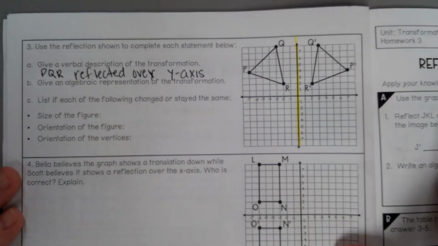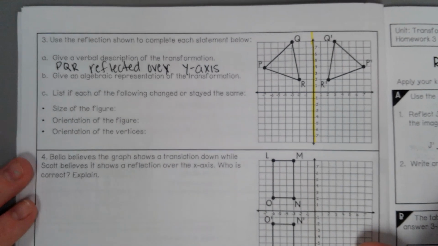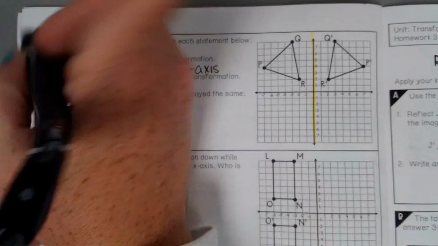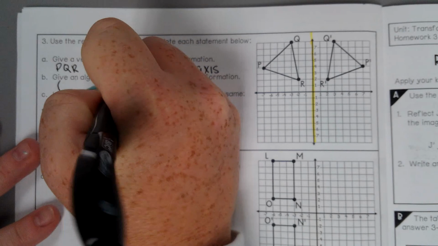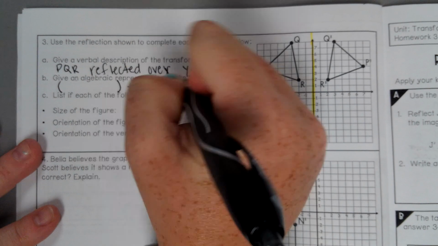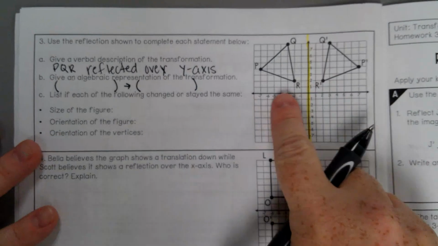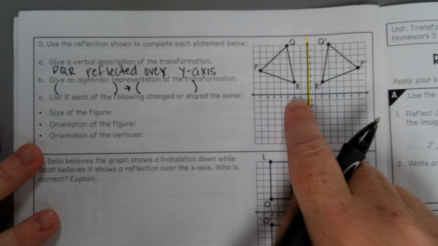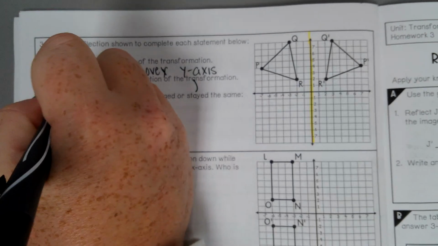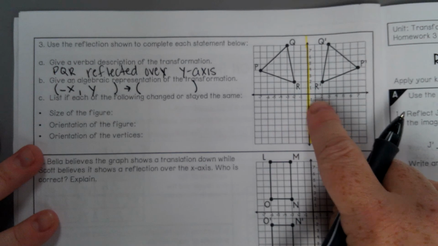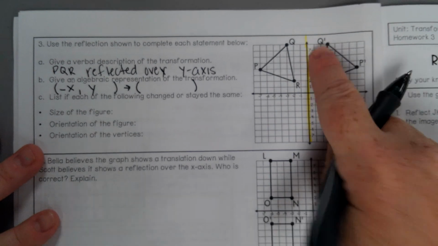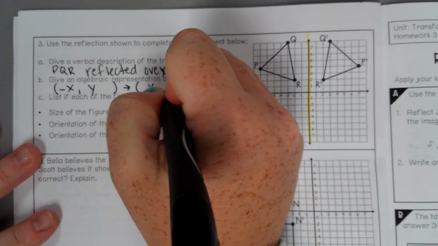Give an algebraic representation of the transformation. So remember, when it's a reflection, we have two of them. Okay, so originally x was negative, y was positive. So negative x and y. And now our x's are positive and our y's are still positive. So x comma y.